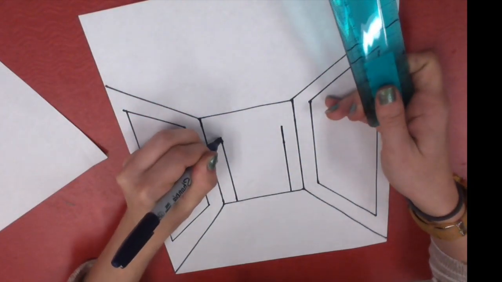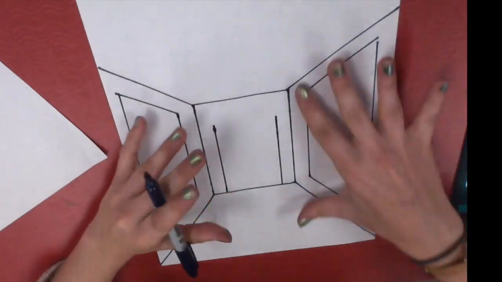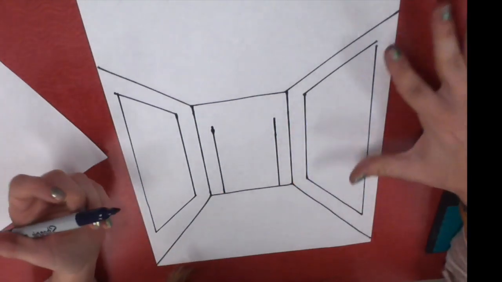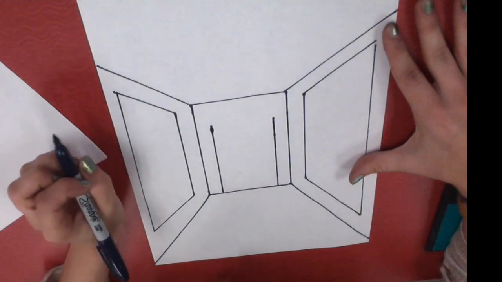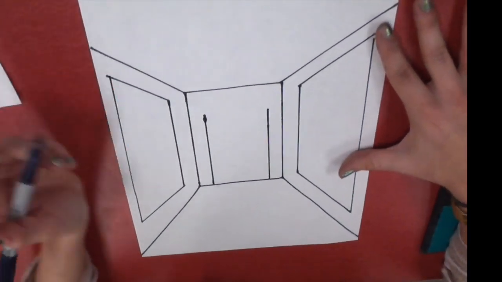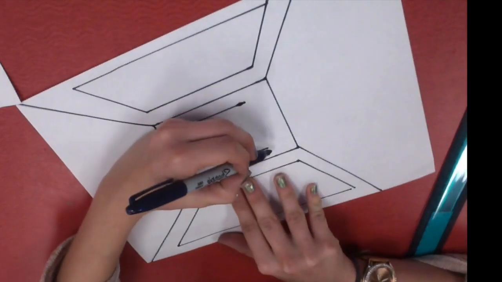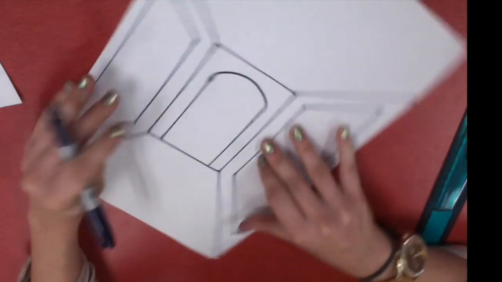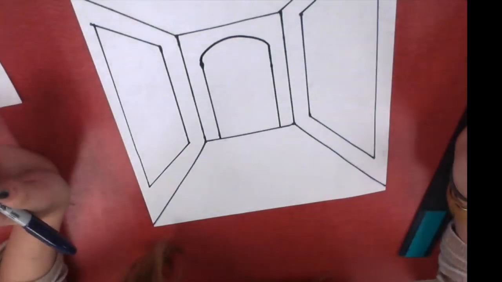Okay, the center window is sort of the focal point, the center of your art. You're going to treat this window special. Instead of going up diagonally or going across straight, we're going to curve it. I'm going to make it a Romanesque style window. Just going to go up the hill and down to connect your lines.